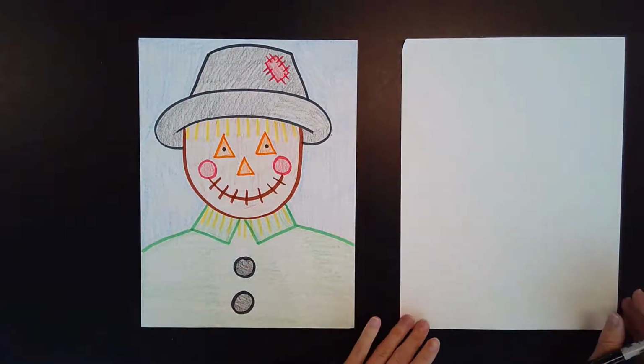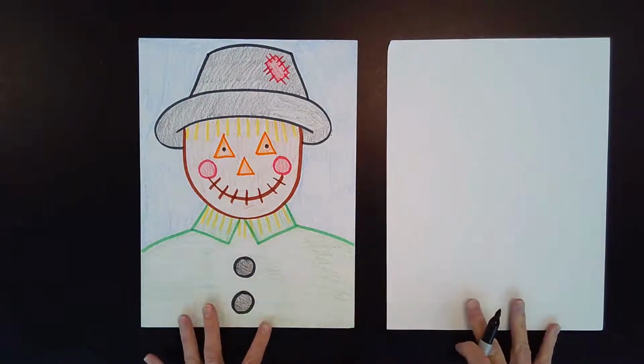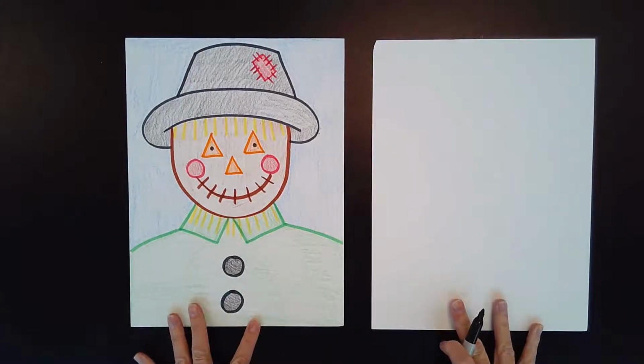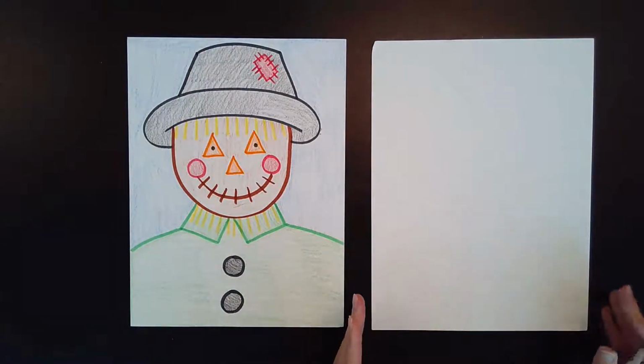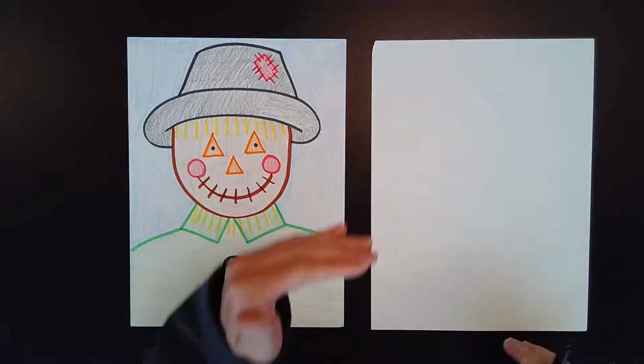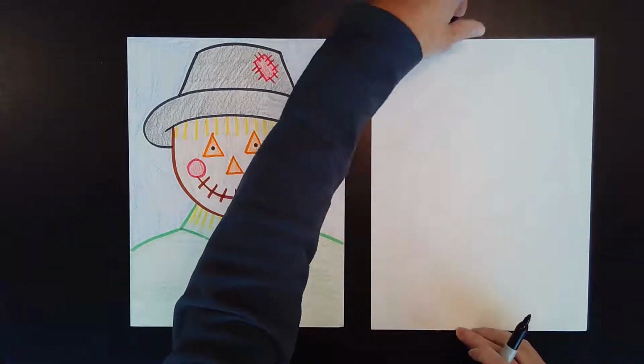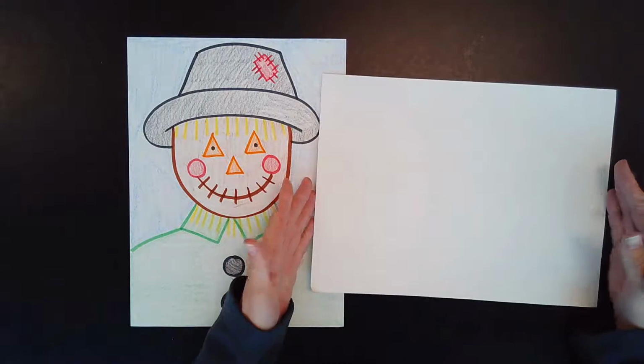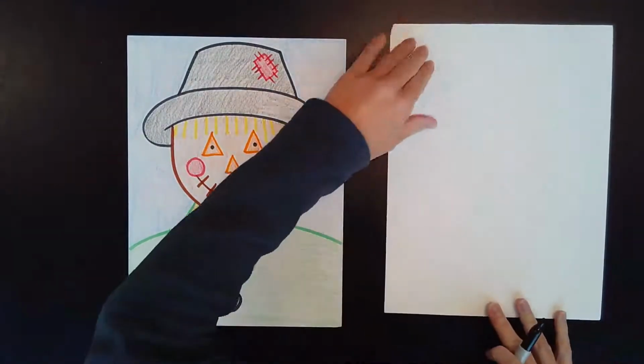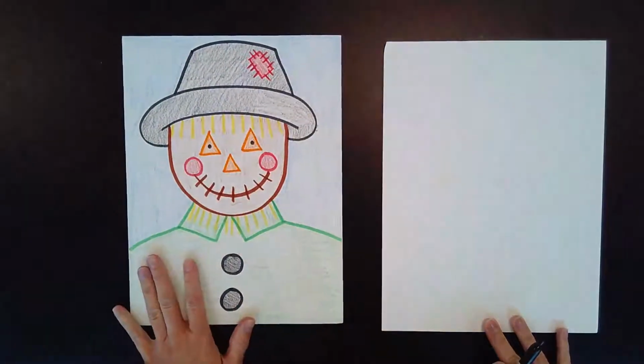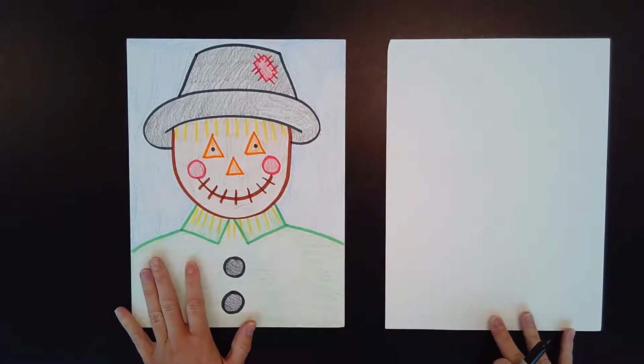Okay, so now that we listened to the story, The Scarecrow, it's time to draw our scarecrow. Now, before we get started, we need to make sure our paper is going the right way. So we want to make sure our paper is going tall. Remember, this is long. We want it tall, okay? Now, before we start drawing, I'm going to teach you some new words today.